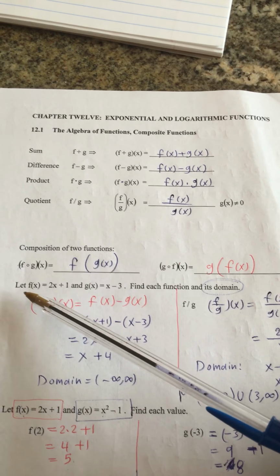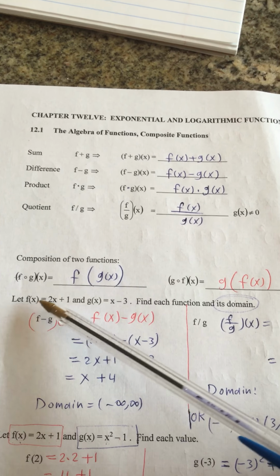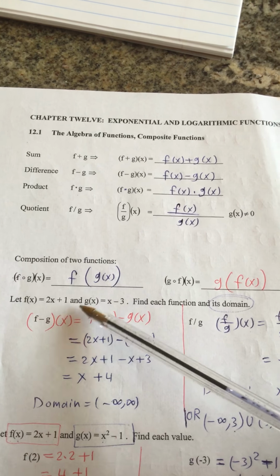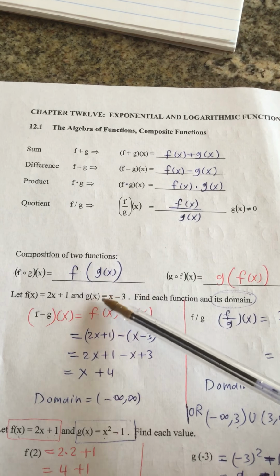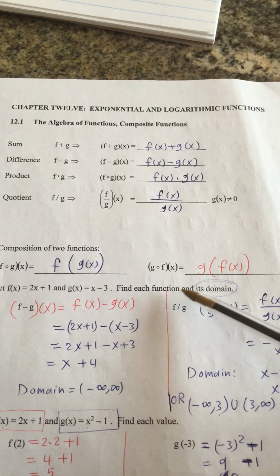For example, let f of x, this is a function, equal 2x plus 1, and g of x is another function equal x minus 3. Find each function and its domain.